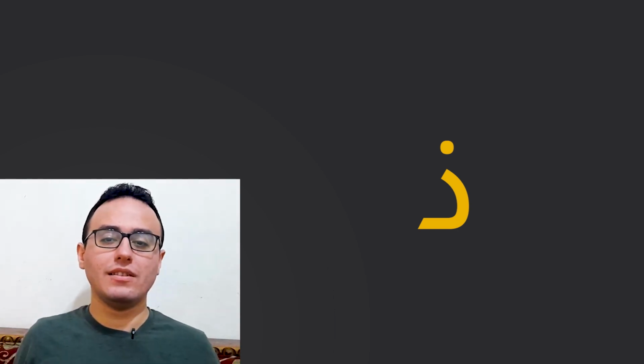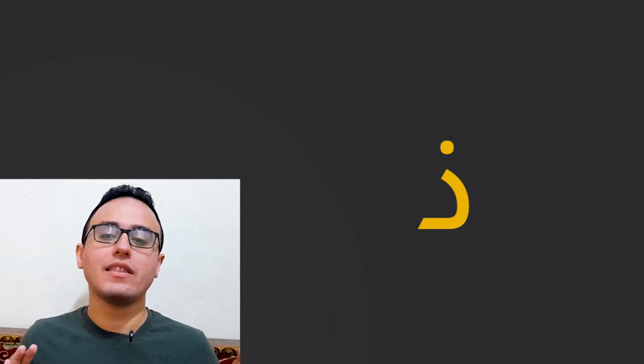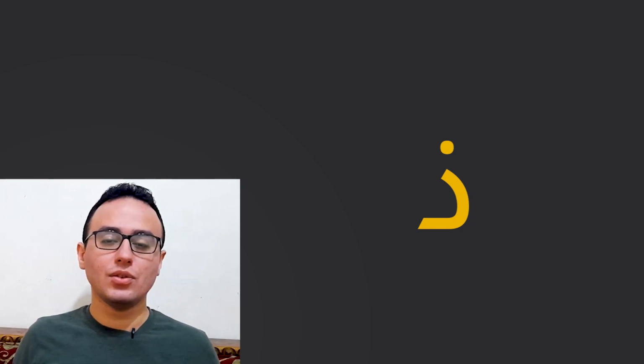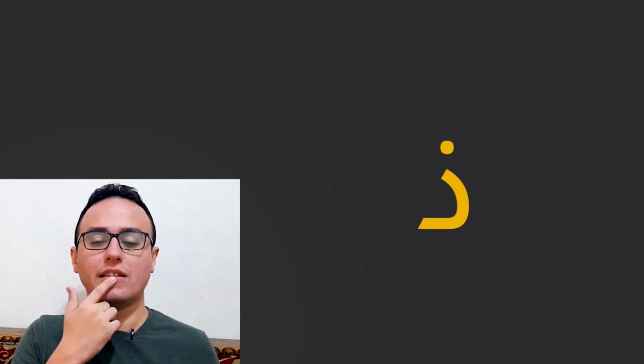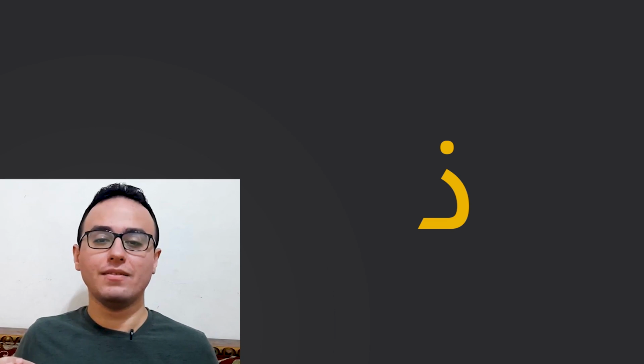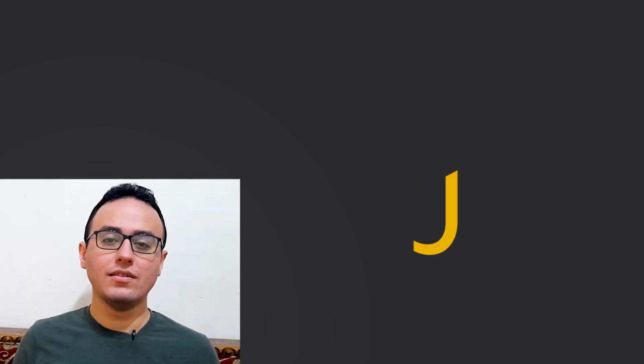Then we have the letter Thal. Thal is an Arabic letter which is between Z and TH. It's between both of them. Note that your tongue is out of your teeth. Then we have the letter Ra.